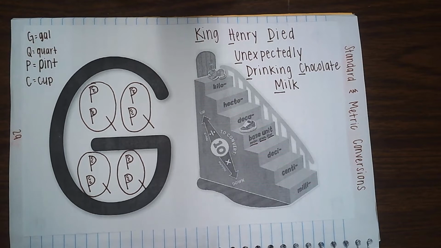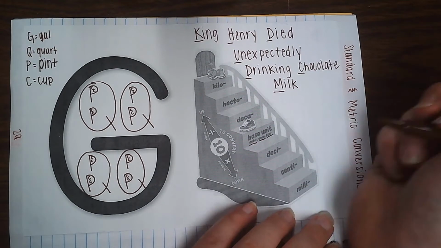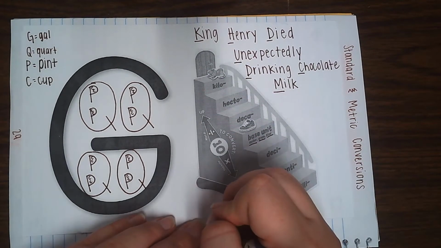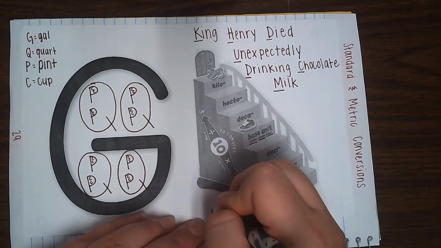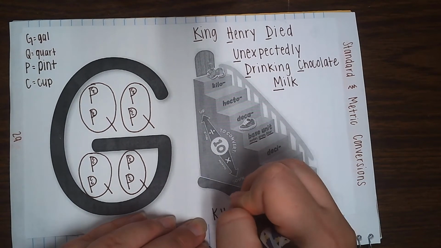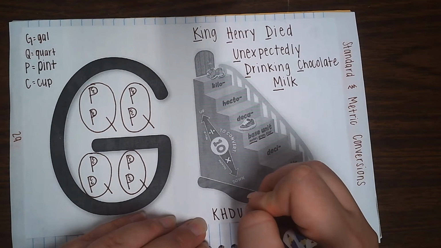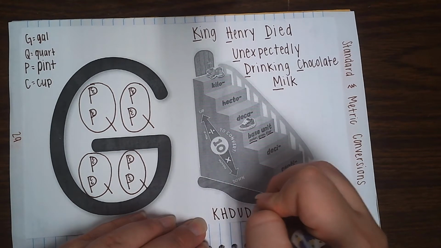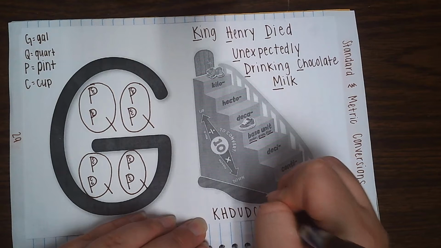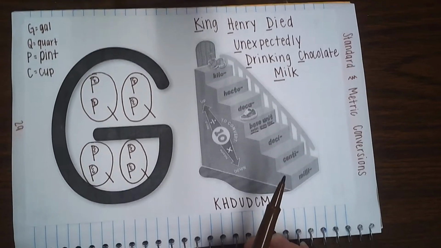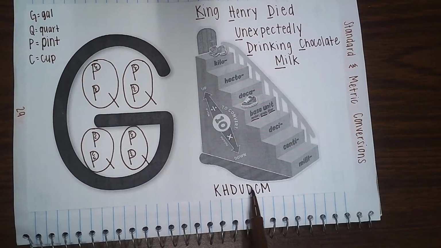And a lot of times I will draw it, I will just write out the letters. King Henry died unexpectedly drinking chocolate milk. And I know that if I'm starting at unit and I'm going over to centi, I would move my decimal twice to the right.